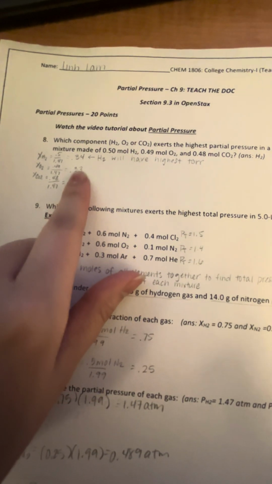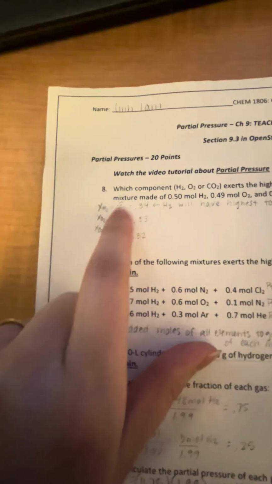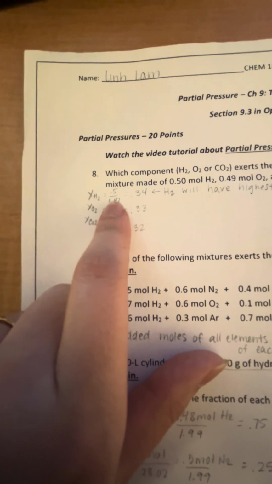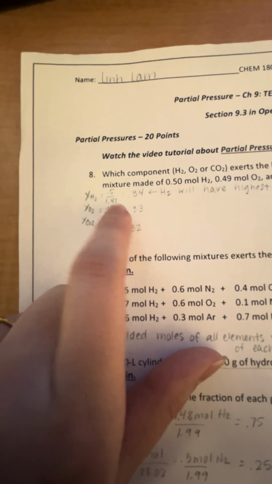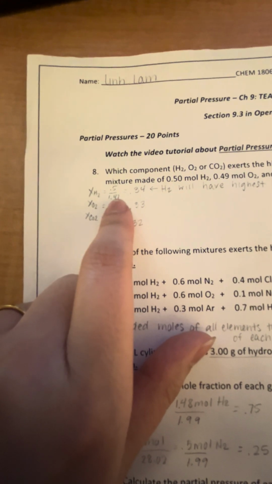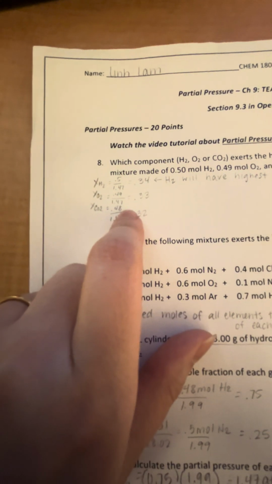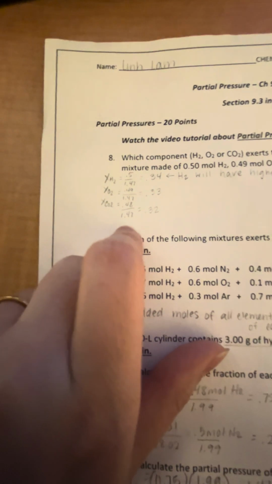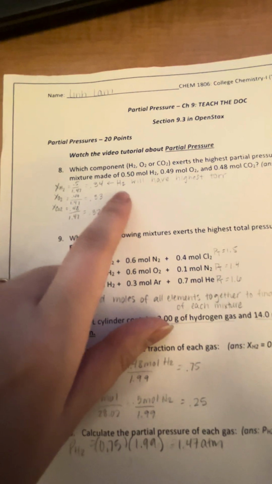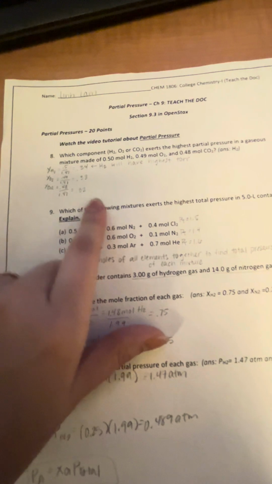Alright, and then second page, let's see. So for this one, I did the gas mixture over the total. So this one is hydrogen, H2, 0.5 over 1.47 because that's the total. And I did it for all of the elements. Hydrogen equals 0.34, oxygen equals 0.33, carbon dioxide equals 0.32. So then hydrogen will have the highest torr because it's 0.34.